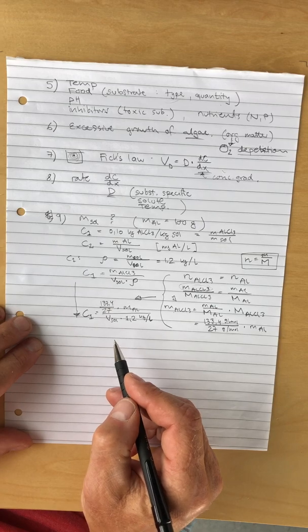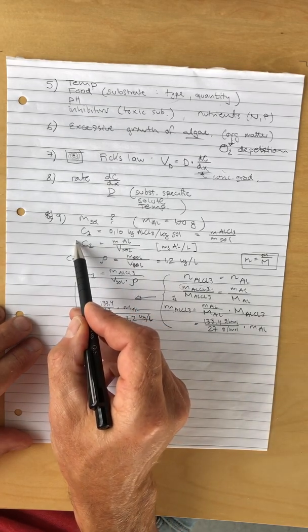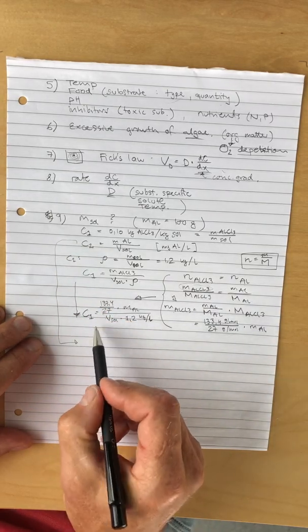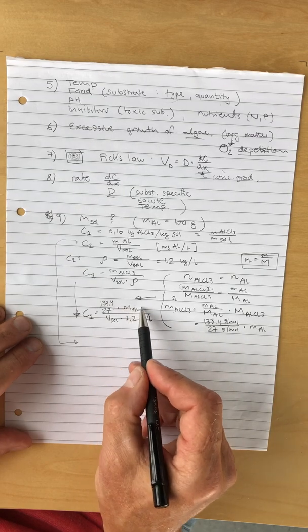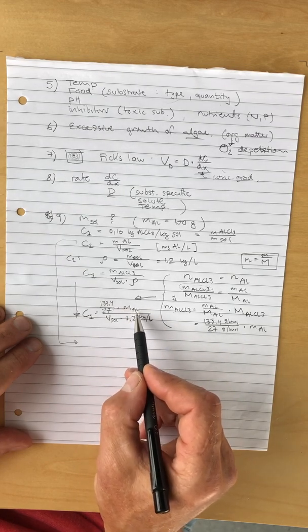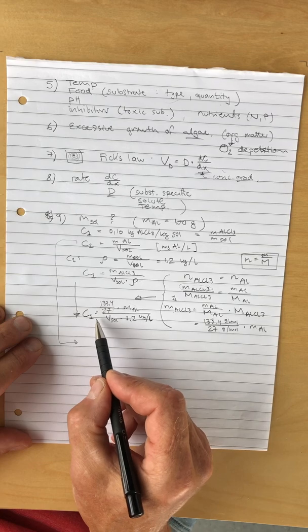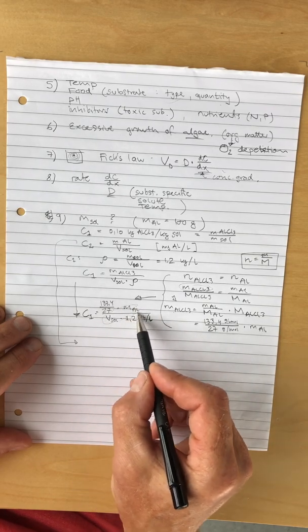So now I can use my C2 here and substitute. I can express C2 as a function of C1.